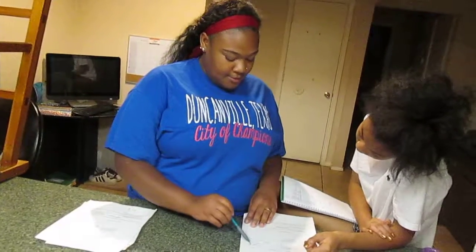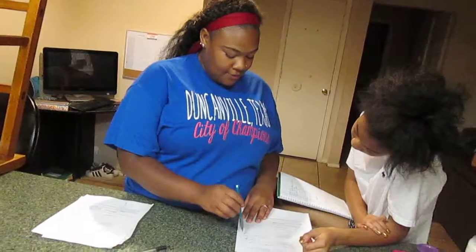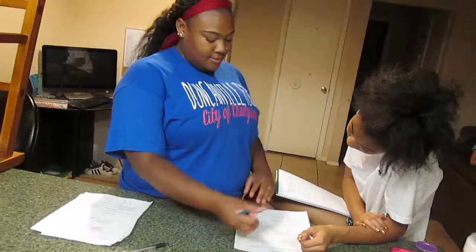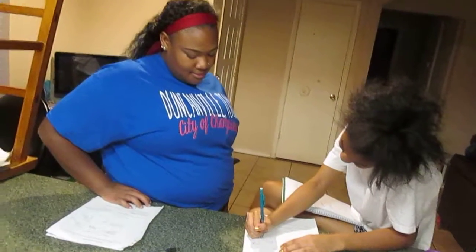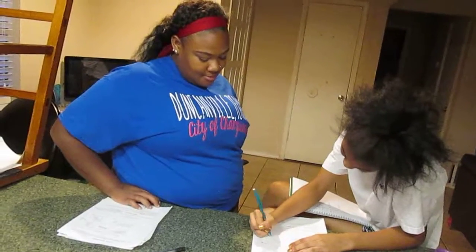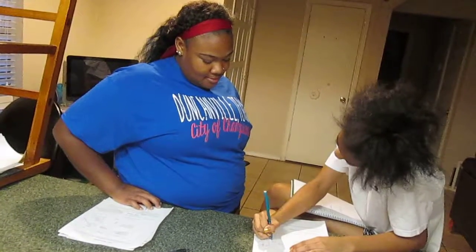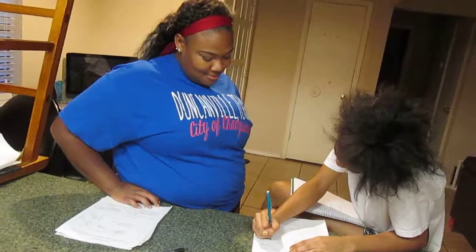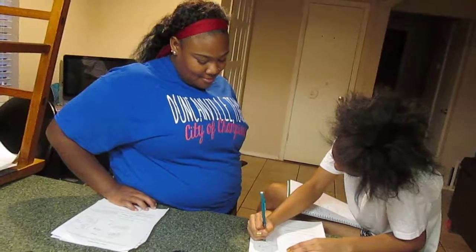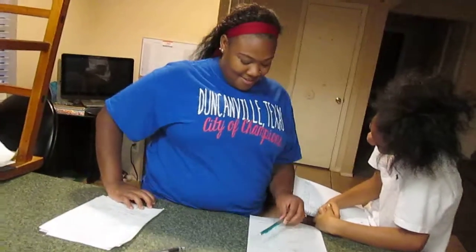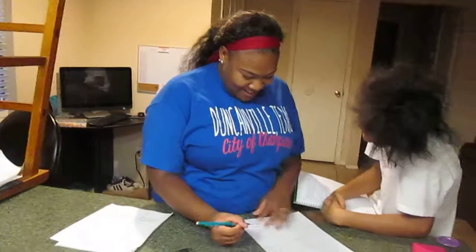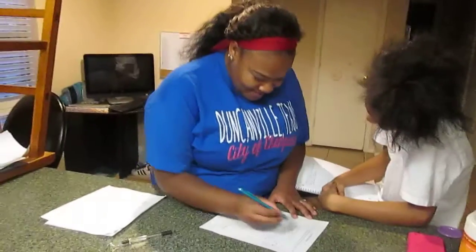So how do you flip this formula to find your A, which is acceleration? Okay, that is incorrect.